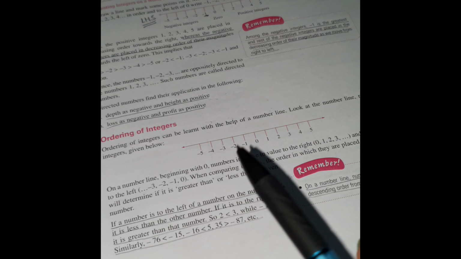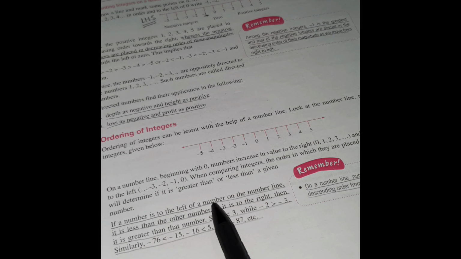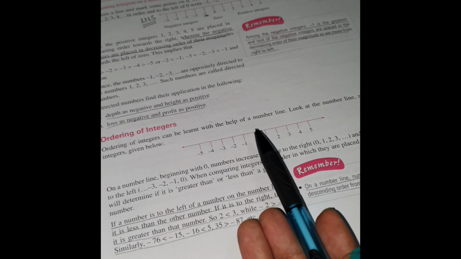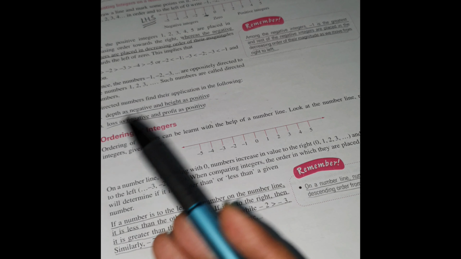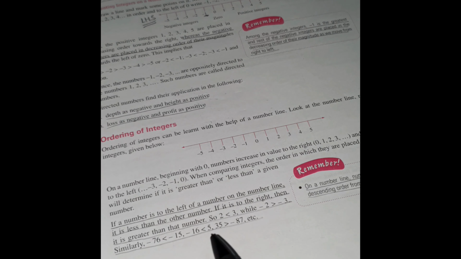See, if a number is to the left of a number on the number line, it is less than the other number. Whenever any number is towards the left hand side of any number, then that number is always the smaller number.